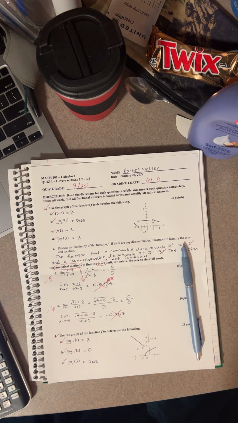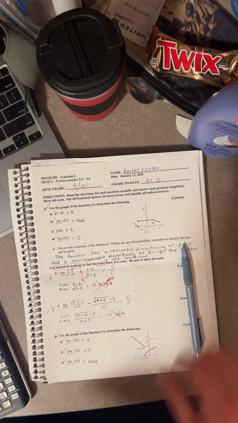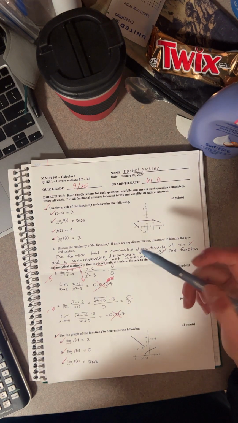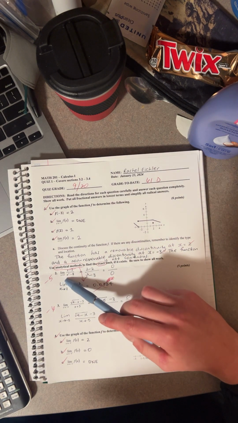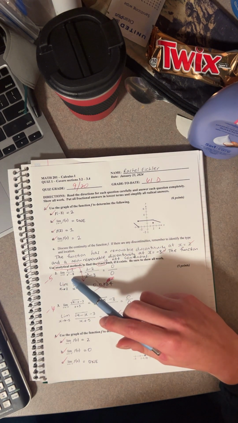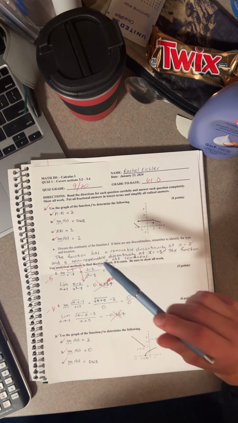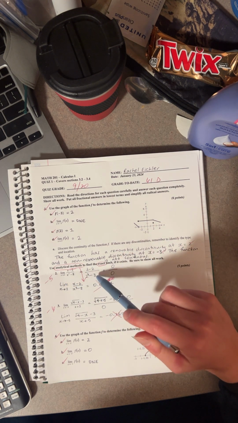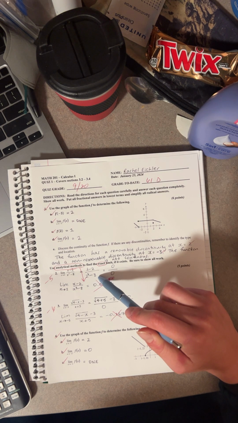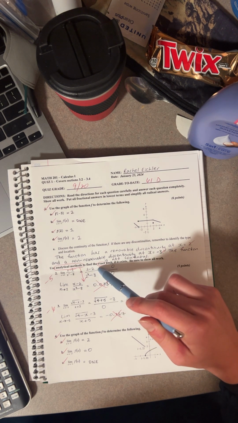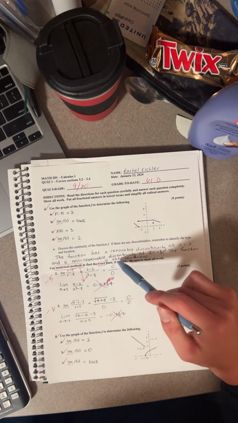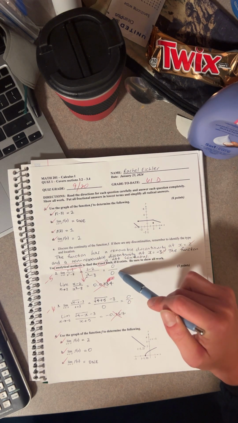So first of all, the question says, find the limit as x approaches 2 for the function x minus 2 over x cubed minus 8. So firstly, I plugged in the value of 2 into the given function. So that's 2 minus 2 over 2 cubed minus 8, which ends up giving us 0 over 0.